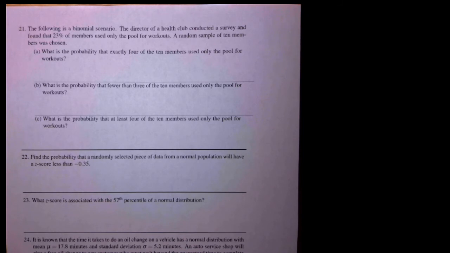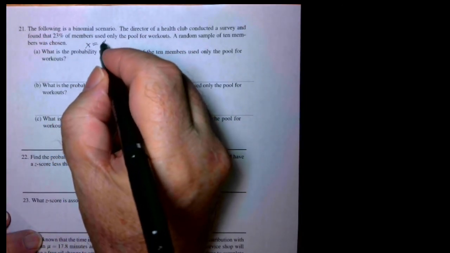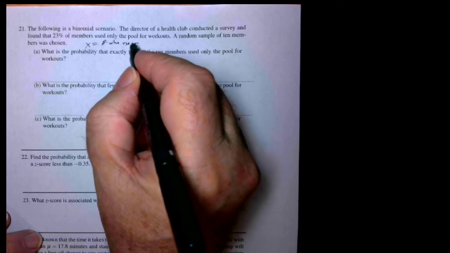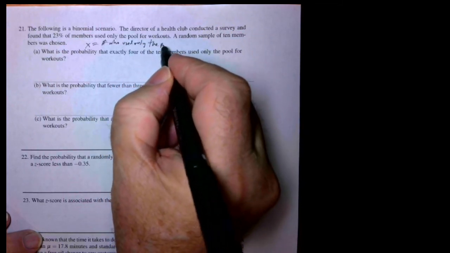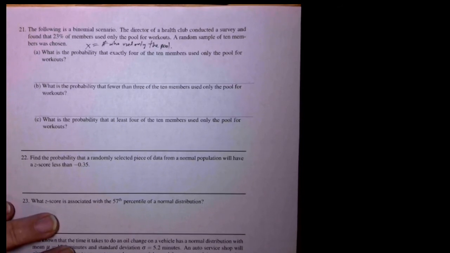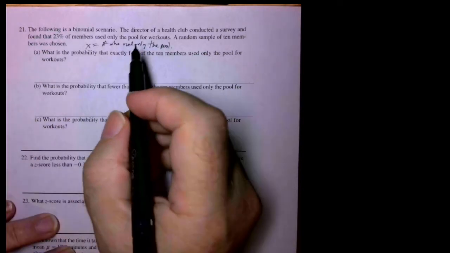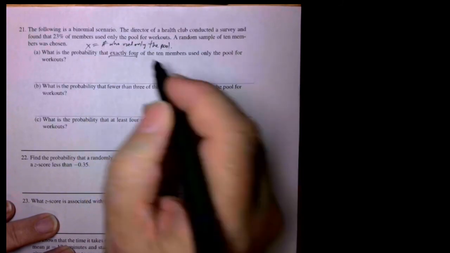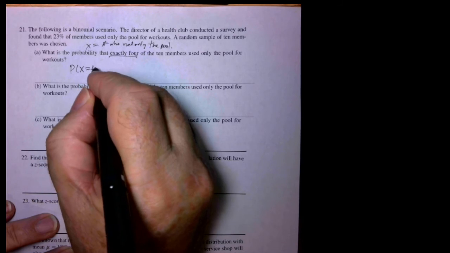The director of a health club conducted a survey and found that 23% of members used only the pool for workouts. A random sample of 10 members was chosen. What is the probability that exactly 4 of the 10 members used only the pool for workouts? So I'm going to let X be the number who used only the pool. I'm defining success to be used only the pool, and letting X count the number of successes. The probability that exactly 4 of the 10 members used only the pool is the probability that X is equal to 4.